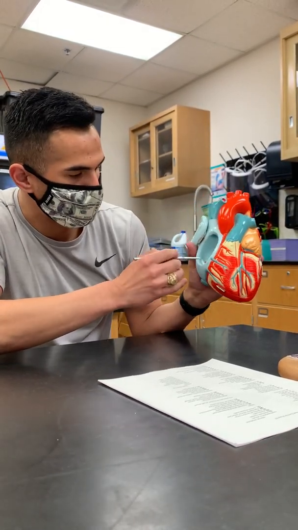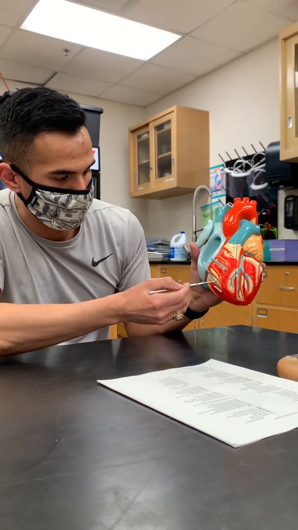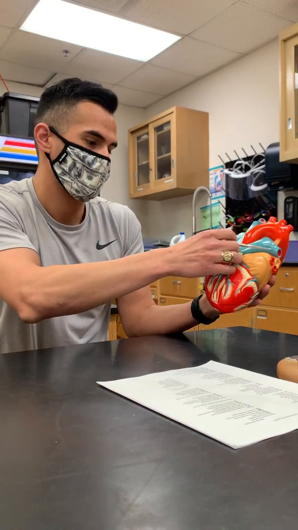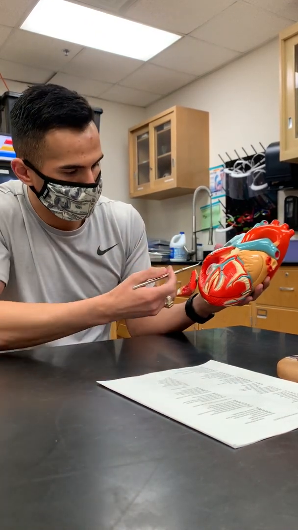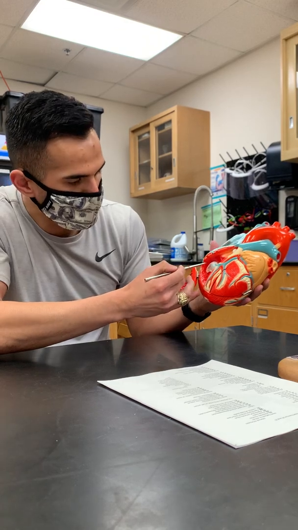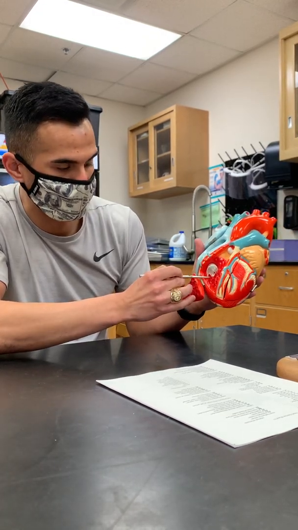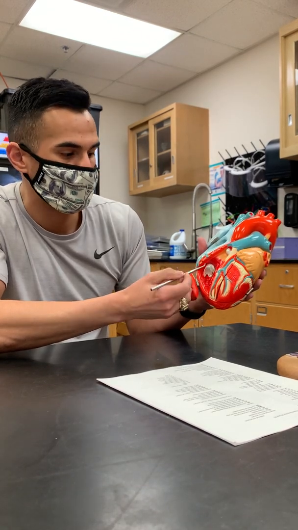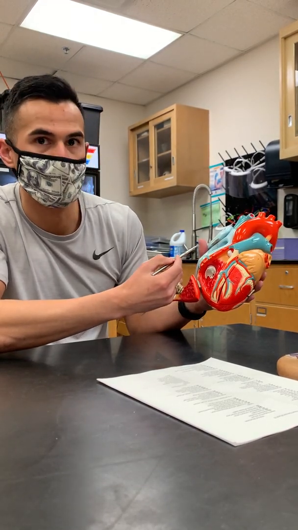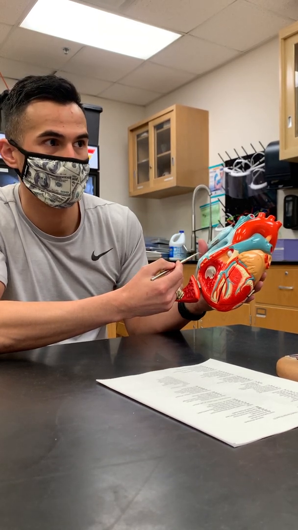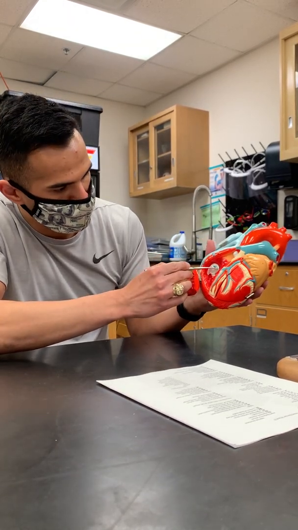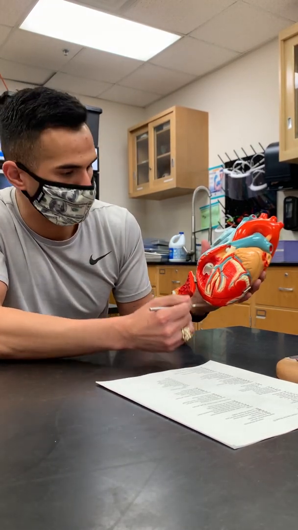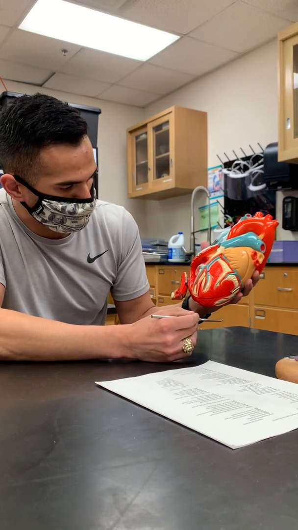Okay, so now in order to get to the right ventricle, we pass through the tricuspid valve. And if we look at the tricuspid valve, it's anchored by these papillary muscles. And so once these papillary muscles contract, that's what prevents the backflow of the blood back into the right atrium. Okay, and these strings here, these are known as the chordae tendineae.